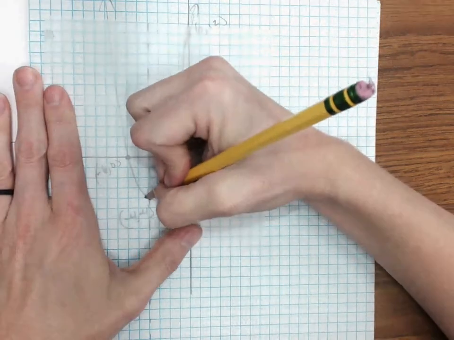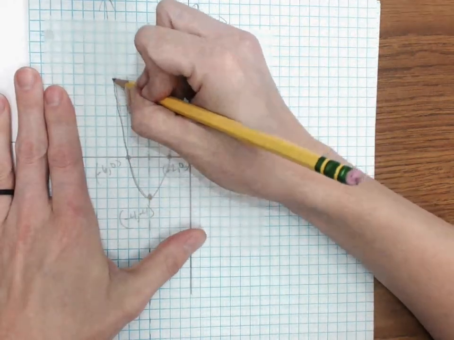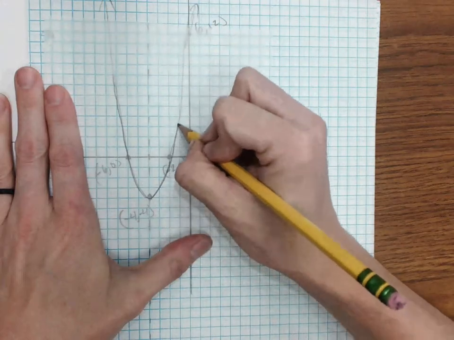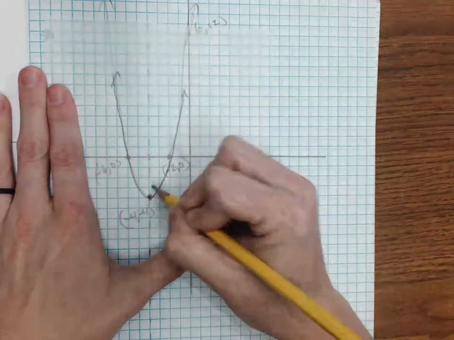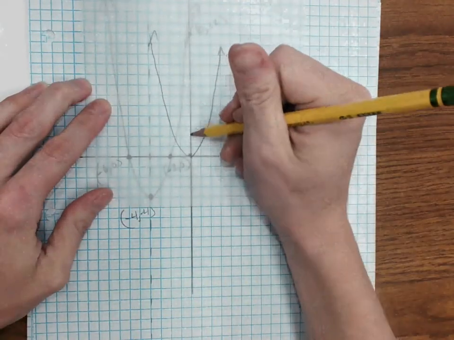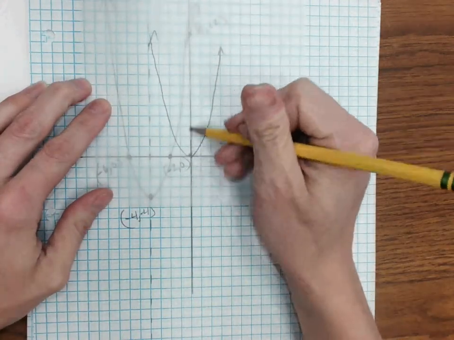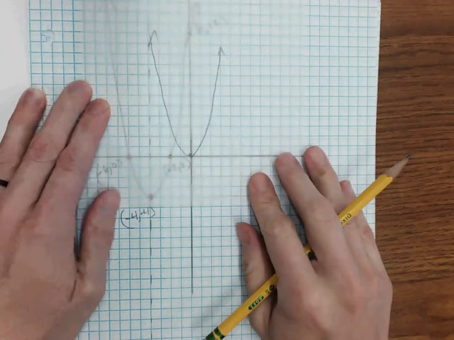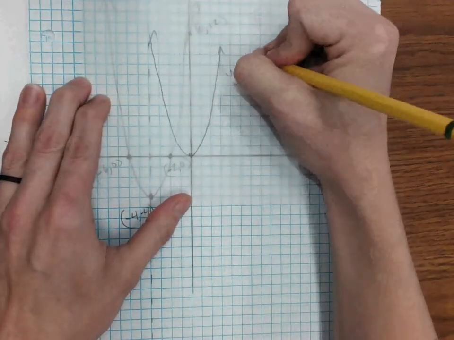remember, is that we start with a parabola that has a vertex of (0, 0), right? That's where our parabola starts. It has a vertex of (0, 0), and my line of symmetry is right there. This is the most basic one. This is y equals x squared.